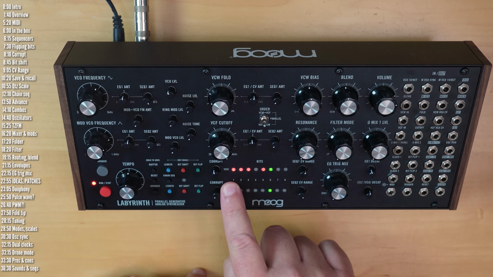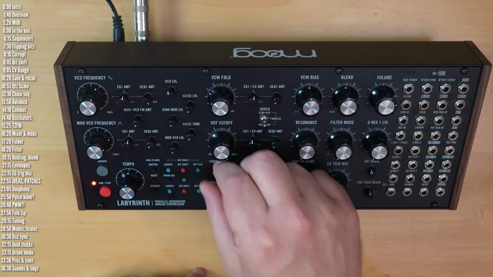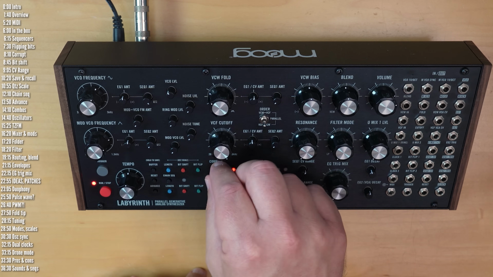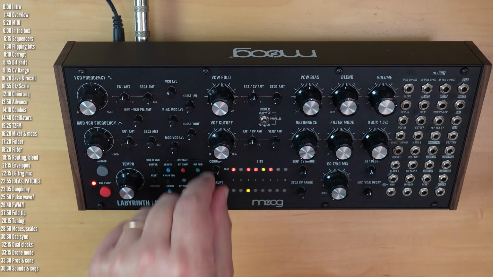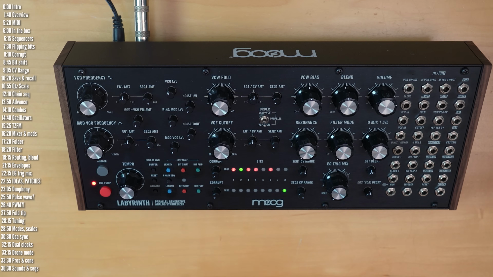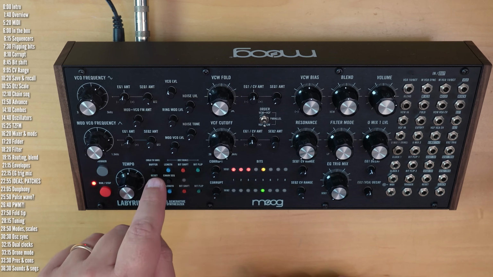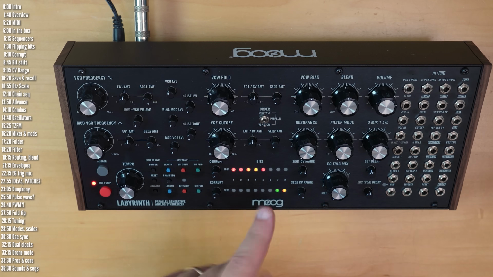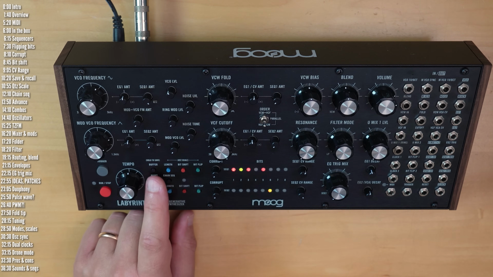Either corrupt the pitches or corrupt it totally by flipping bits on and off. And if we don't like where we arrived, just hit buffer and we're back at our original pattern. There is only one storage slot though.